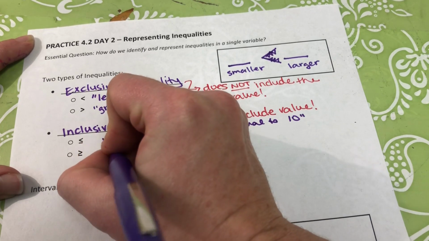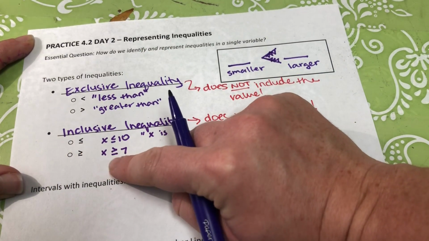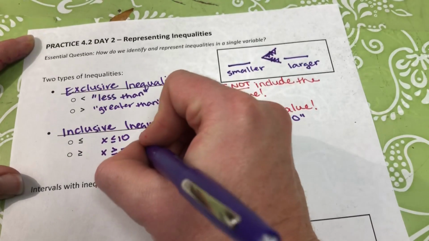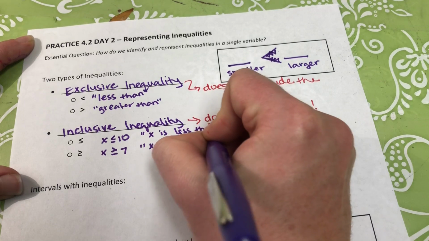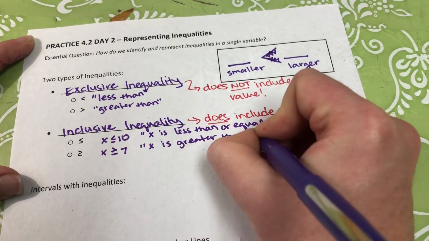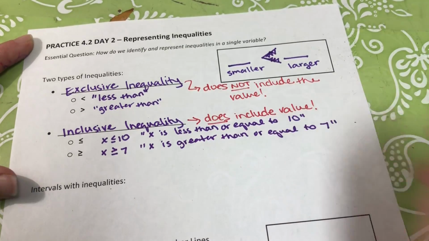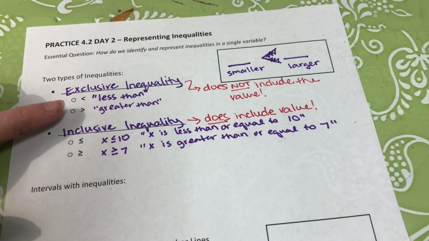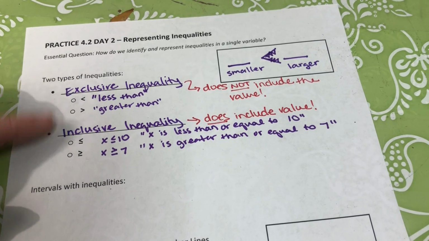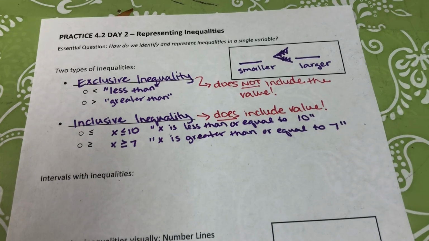On the flip side, if we saw something like this, where it's opening the opposite direction, it's still got that equal sign, we might say x is greater than or equal to 7. So knowing whether you've got an equal sign or not tells us whether it's exclusive or inclusive, and that's going to be important in a couple minutes. We'll come back to that.